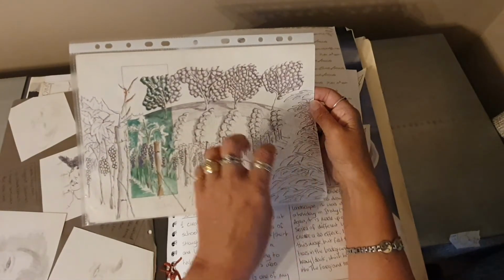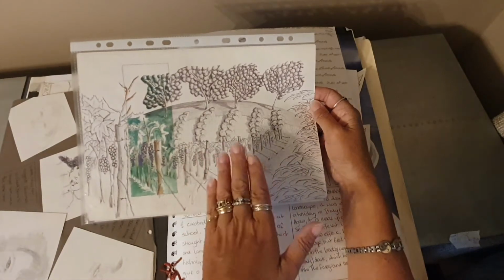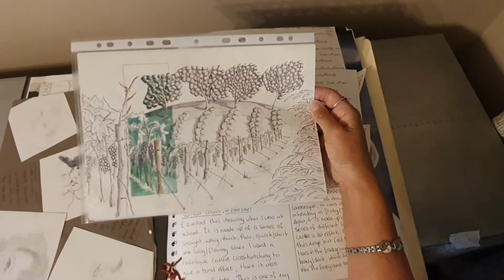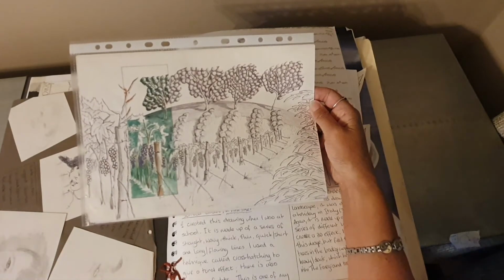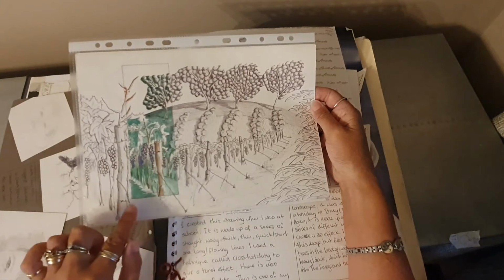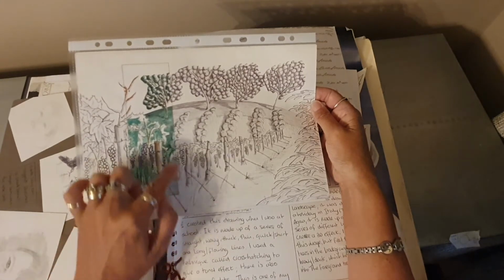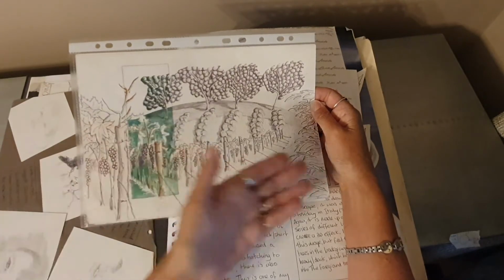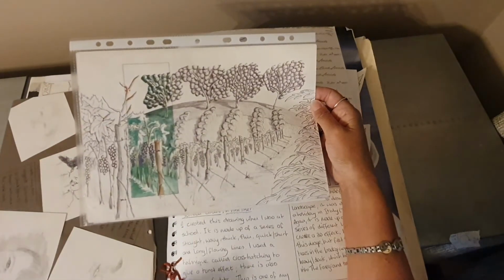Again, it's just using fine liner, I think this was, to create an image that captures lots of different lines and marks. This was inspired by an artist. I don't remember who it was at the moment, but I quite like this idea where you take a section and add some colour and then leave the rest black and white.